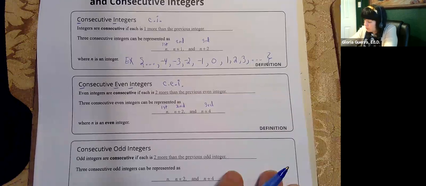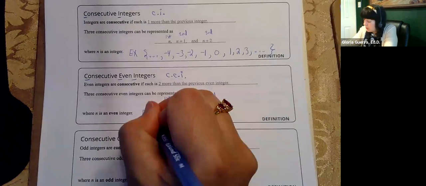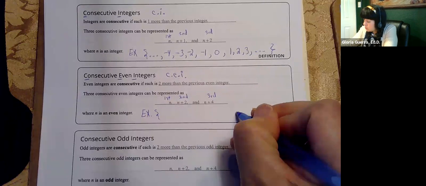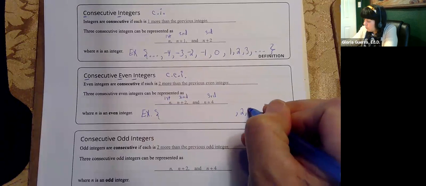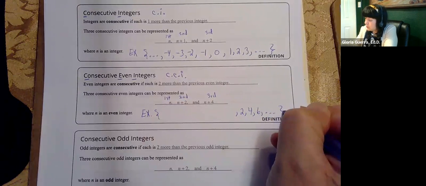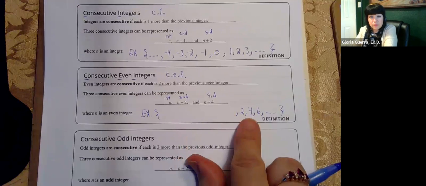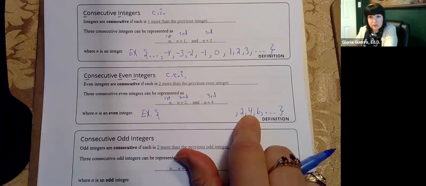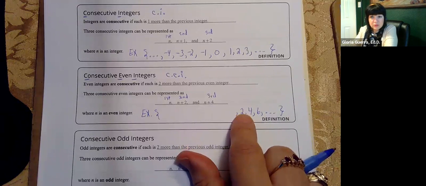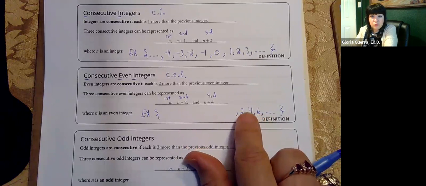Okay, so if I were to give you some examples of that in set notation, I can start with 2, for example, 4, 6, dot, dot, dot. So you see 2 more than the previous. 4 has a value that's 2 units more than 2, right? 6 is 2 units more than 4. So 2, 4, 6.